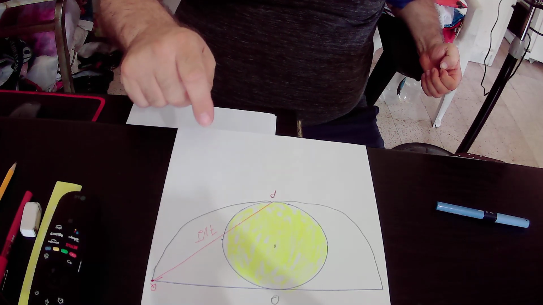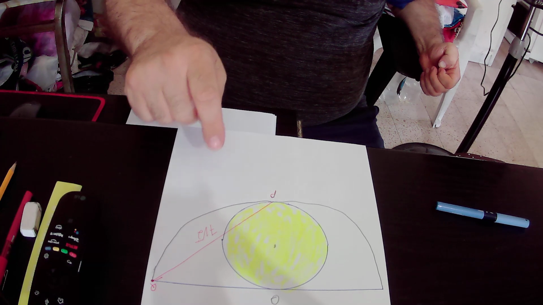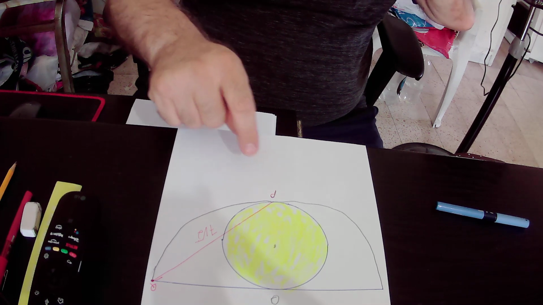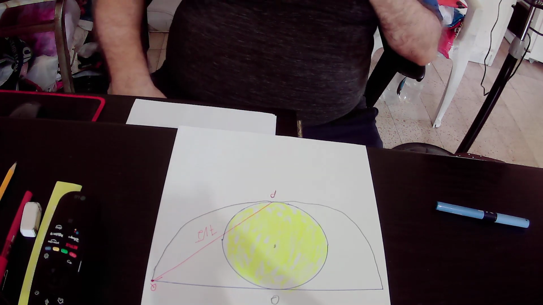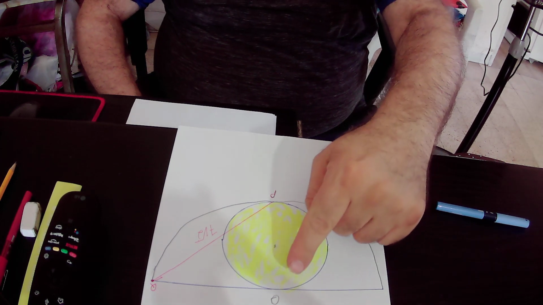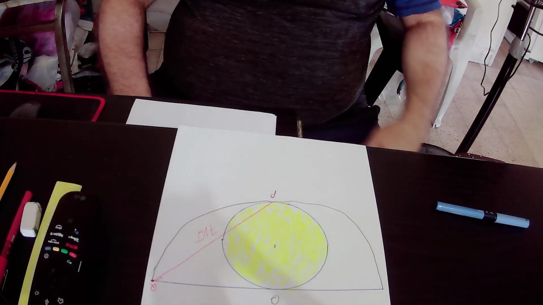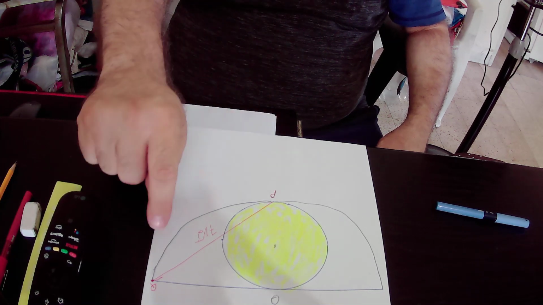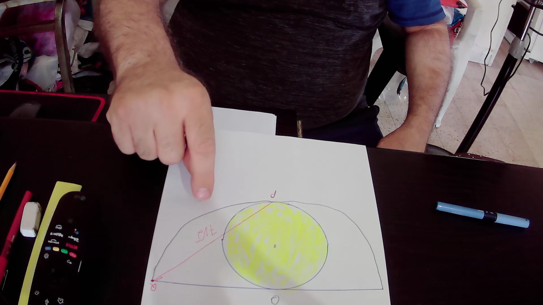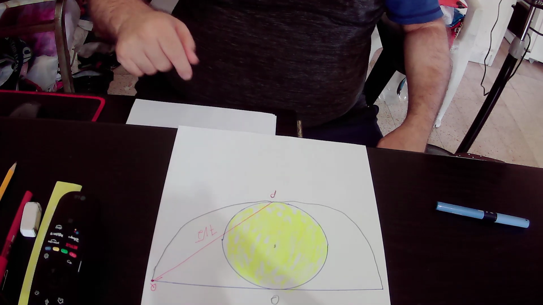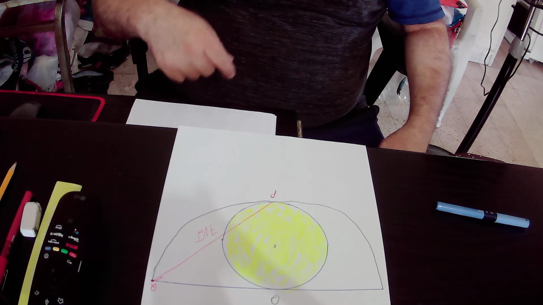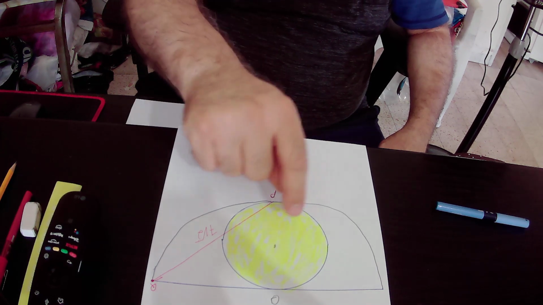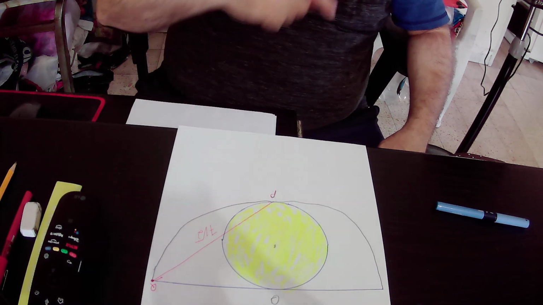The touching point between the semicircle and the yellow circle is at point P, and the center of the semicircle is at point O. We also know that the line segment PQ equals 7 times root 2, and we want to find the area of the yellow circle.